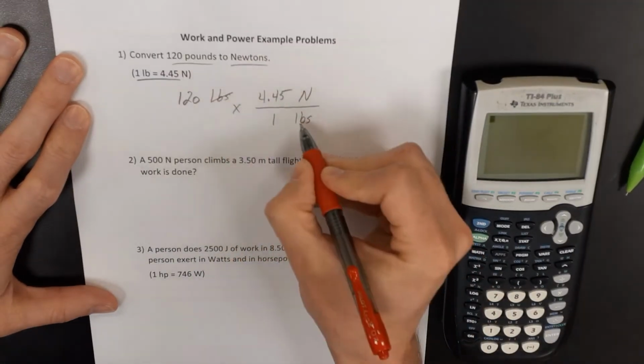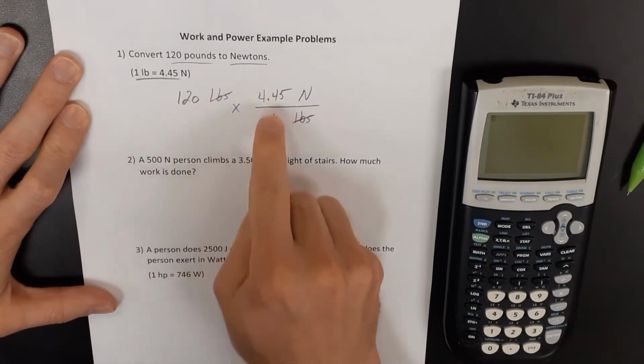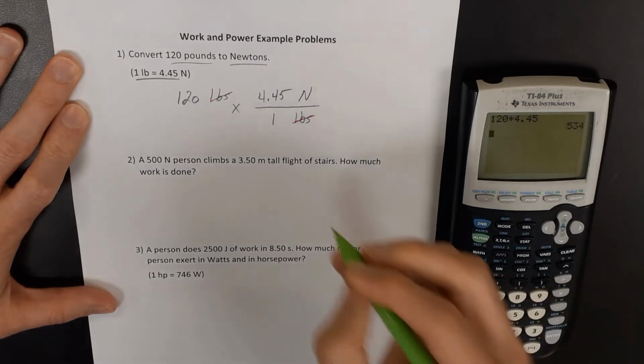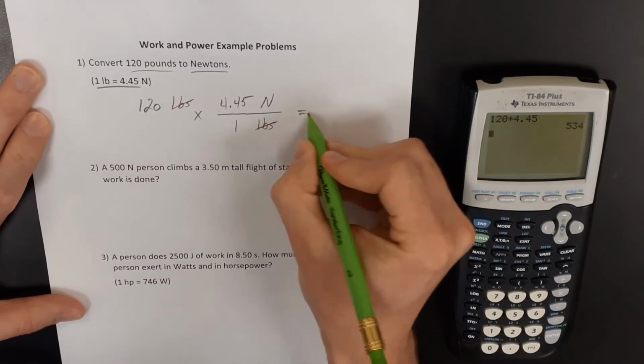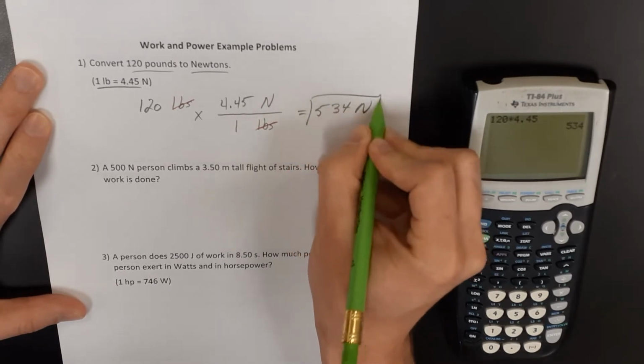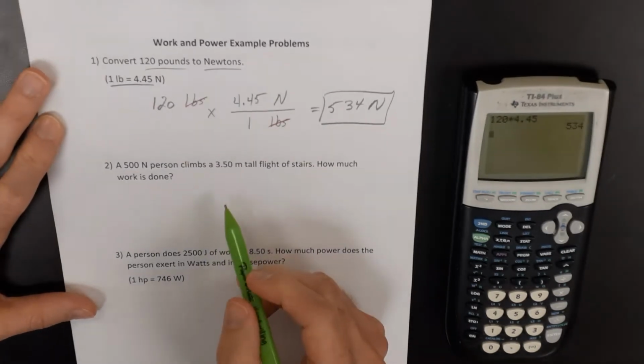And so pounds divided by pounds is going to cancel. I'm going to do 120 times 4.45. And that is going to give me 534 newtons. Okay. All right, number 2.